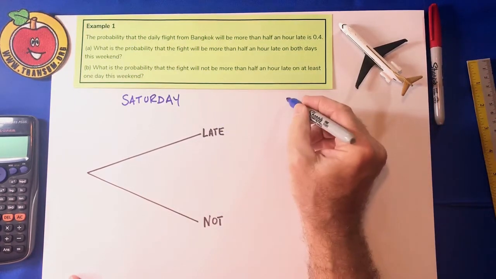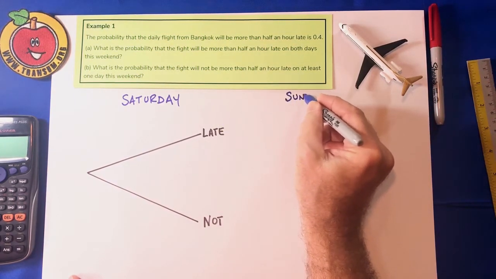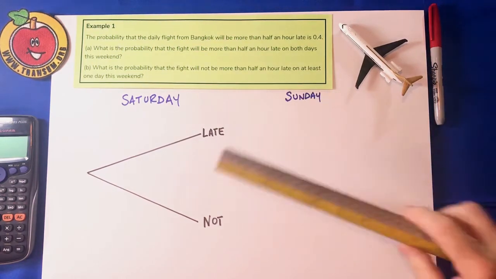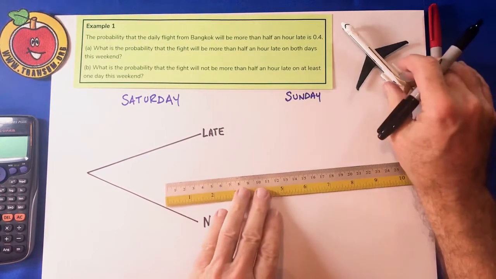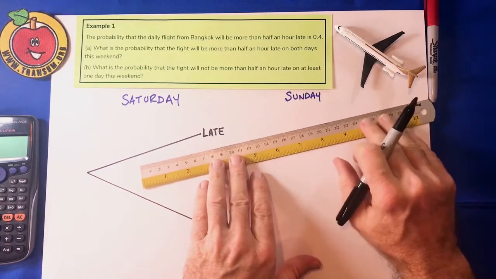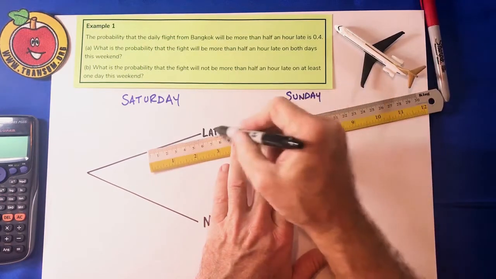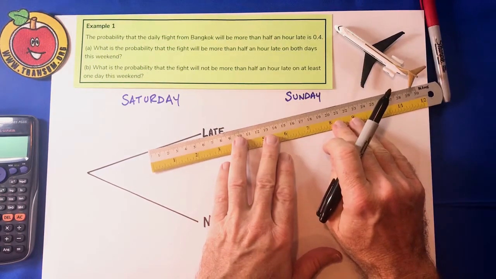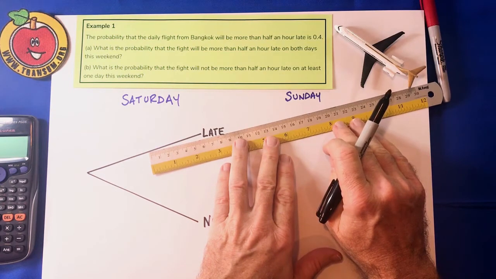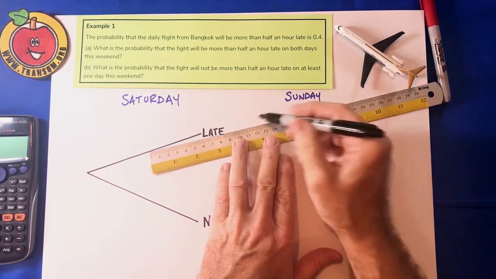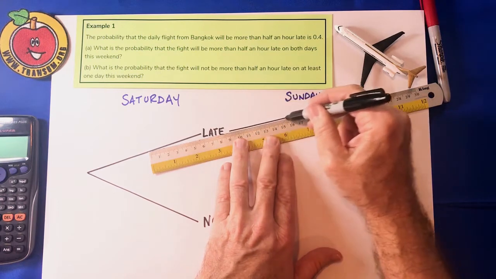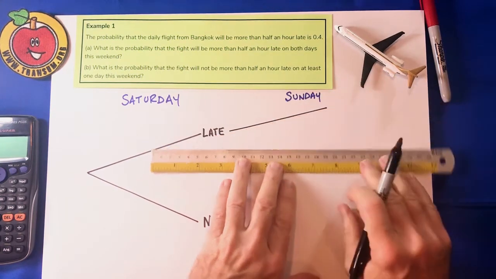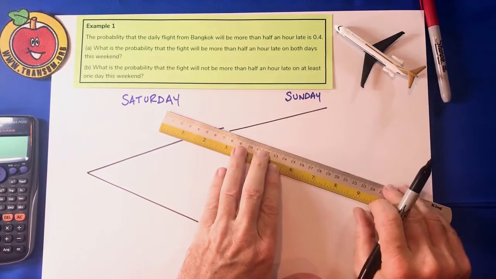Next, we'll show what happens on Sunday. Now, in this case, we'll represent what happens on Sunday following what happened on Saturday. So if the plane was late on Saturday, it could also be late on Sunday. Or maybe it's not.